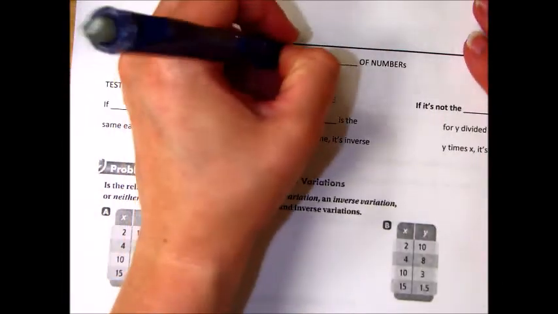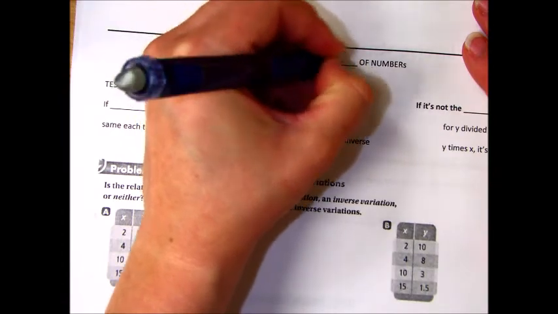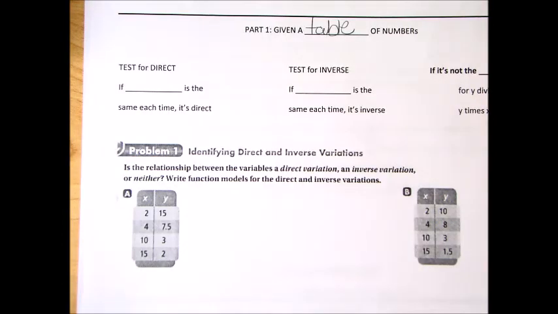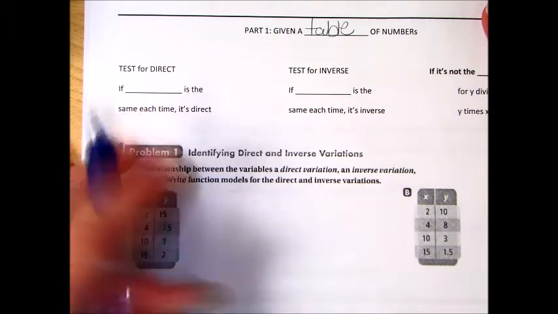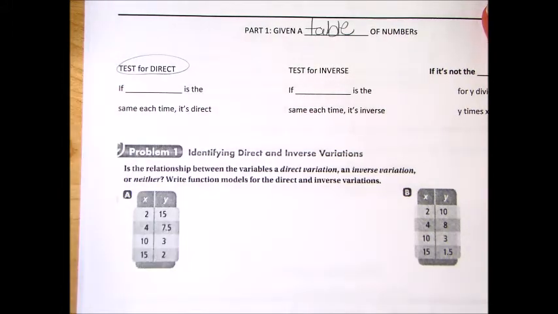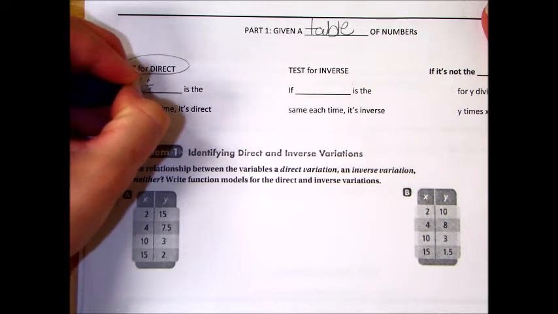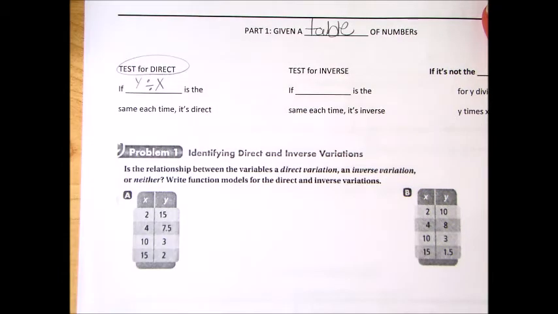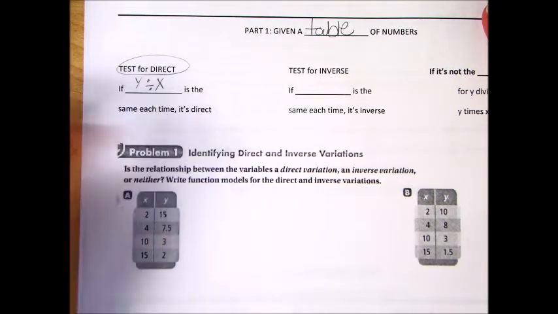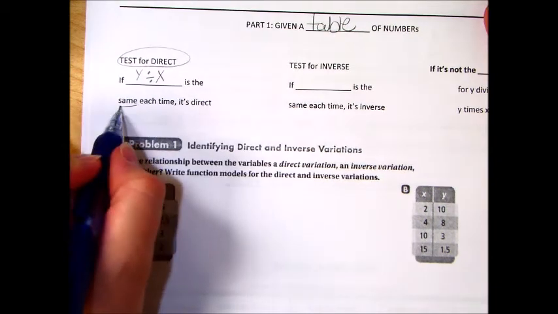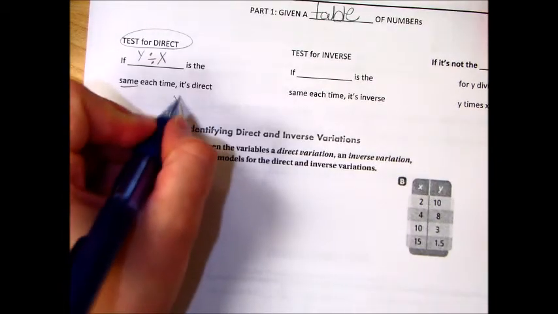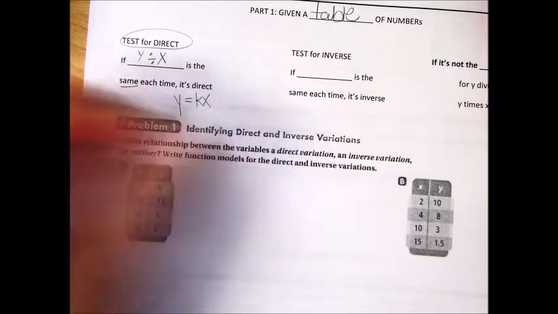In Part 1 of the notes, we are going to be given a table of numbers, and we need to see if it's direct or inverse. So, in order to test for direct, I know it sounds odd, you're going to test y divided by x. And if every y divided by every x is the same, it is direct. So it would fit this equation, y equals kx.